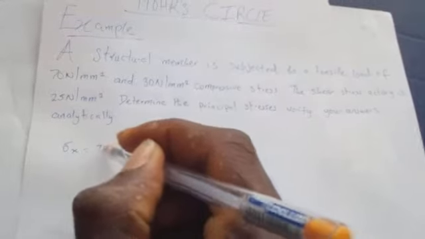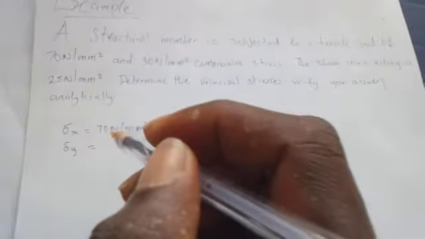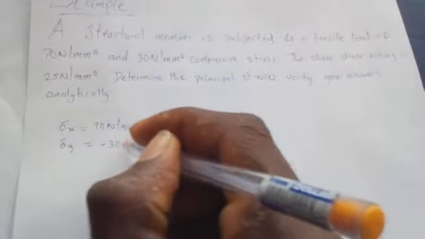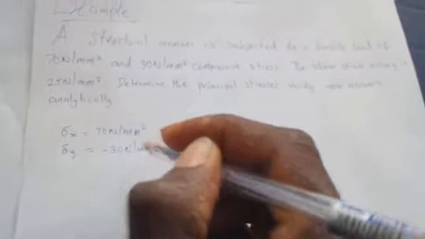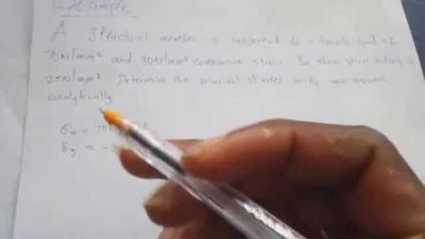Let's say the tensile load, that's sigma x. Sigma x is 17 Newton per millimeter squared. And also we have the compressive stress. Let's say that's sigma y, and that is our what? Negative 30 Newton per millimeter squared. You might be wondering why this is negative. We said compressive stresses, take them to be negative. That is a push, while a pull is tensile, it's positive.